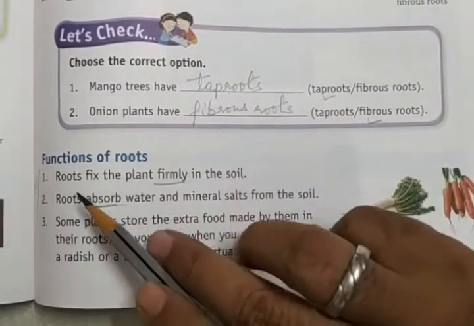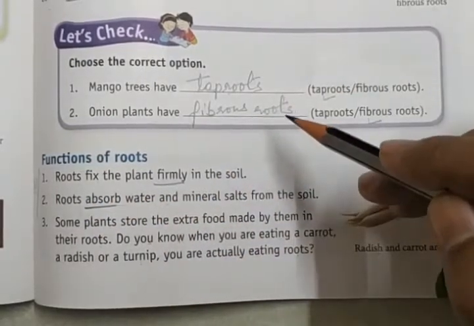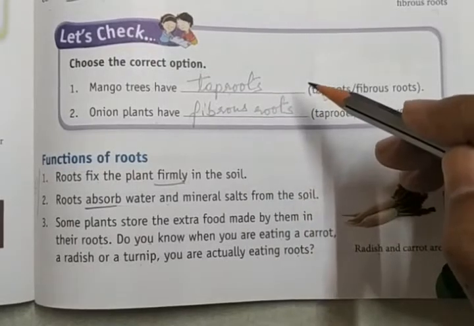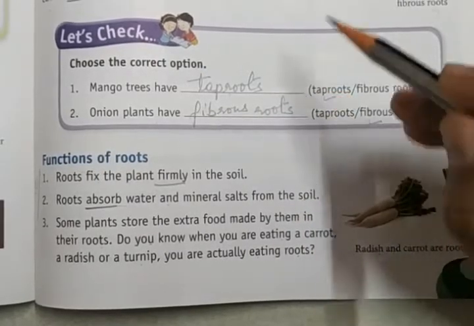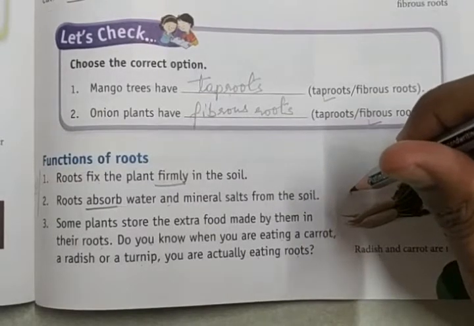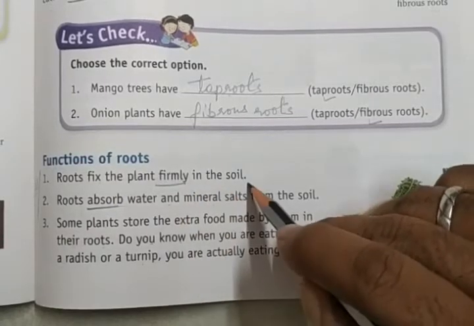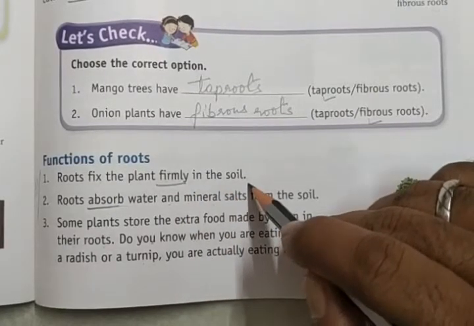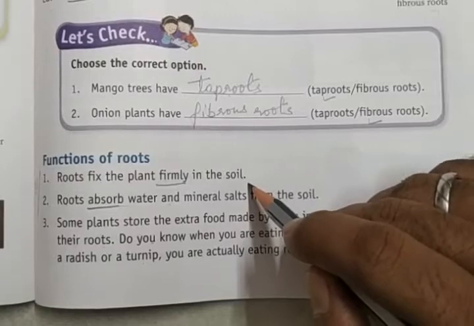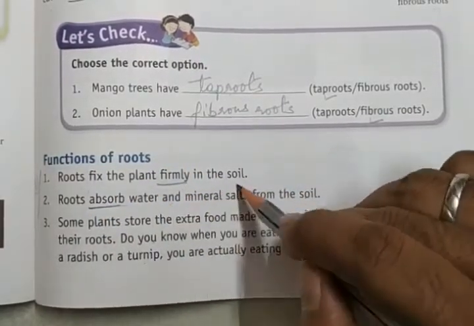Functions of the root. Root fixes the plant firmly in the soil. ಆ ಗಿಡ ಮಣ್ಣಲ್ಲಿ ಸ್ಟ್ರೈಟ್ ಆಗಿ ನಿಂತ್ಕೋಬೇಕು ಅಂತಂದರೆ ರೂಟ್ ಸ್ಟ್ರಾಂಗ್ ಆಗಿರಬೇಕು. ಏನು ಸ್ಟ್ರಾಂಗ್ ಆಗಿರಬೇಕು? ರೂಟ್ ಸ್ಟ್ರಾಂಗ್ ಆಗಿರಬೇಕು. ರೂಟ್ ಫಿಕ್ಸಸ್ ದ ಪ್ಲಾಂಟ್ ಫರ್ಮ್ಲಿ ಇನ್ ದ ಸಾಯಿಲ್. ಸ್ಟ್ರೆಂತ್ ಆಗಿರಬೇಕು, ಸ್ಟ್ರೈಟ್ ಆಗಿರಬೇಕು ಅಂದರೆ ಇಟ್ಸ್ ರೂಟ್ಸ್ ಆರ್ ಸ್ಟ್ರಾಂಗ್.